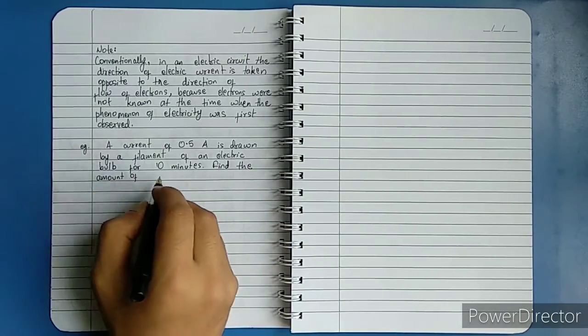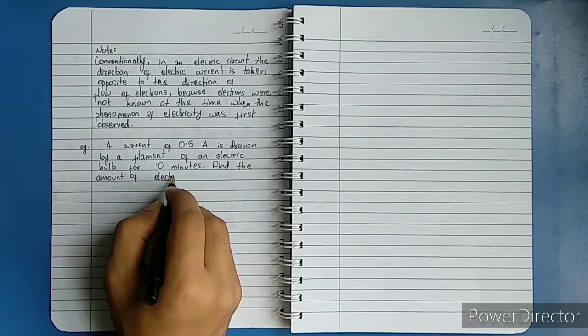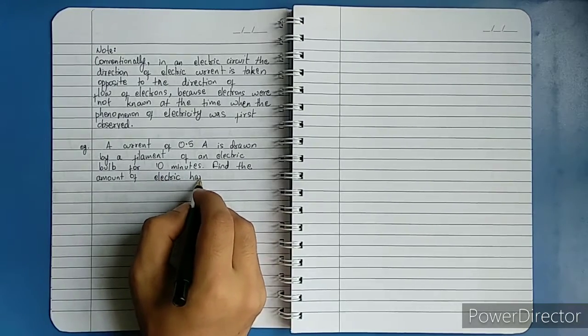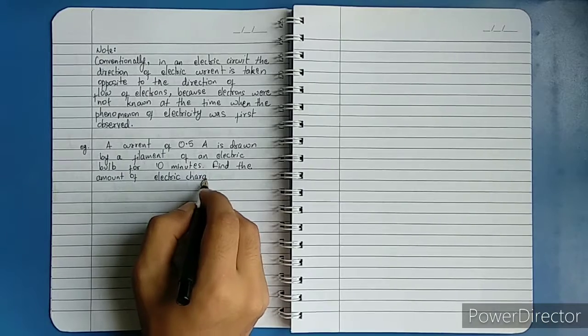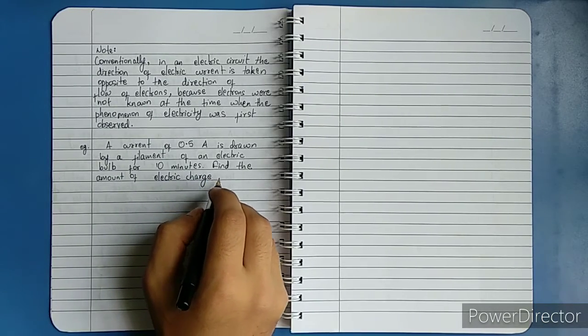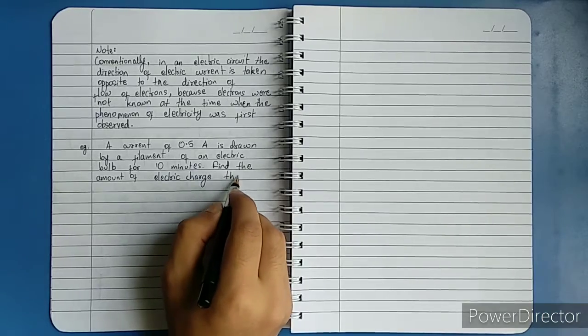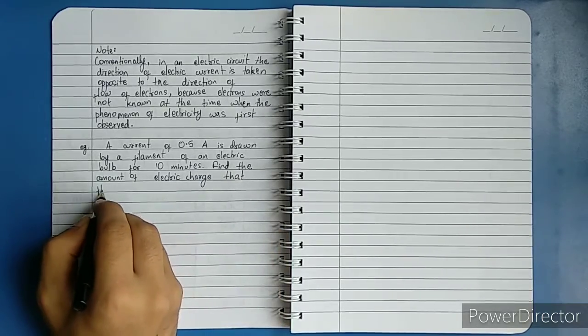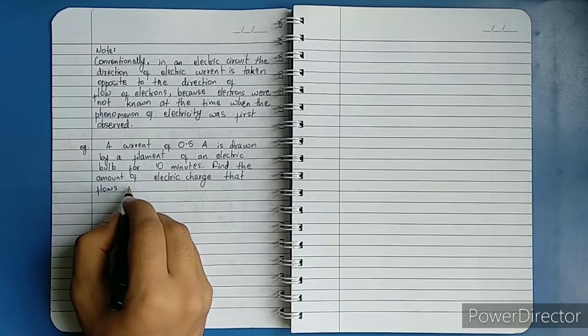Find the amount of electric charge that flows through the circuit.